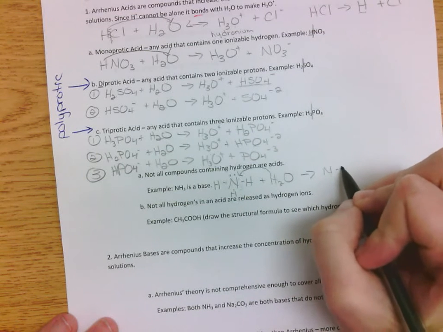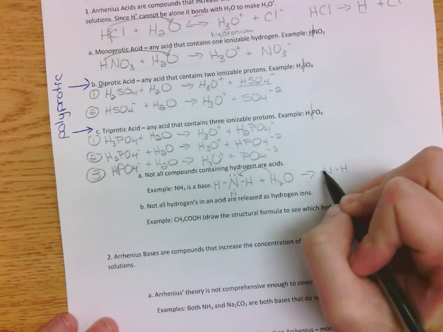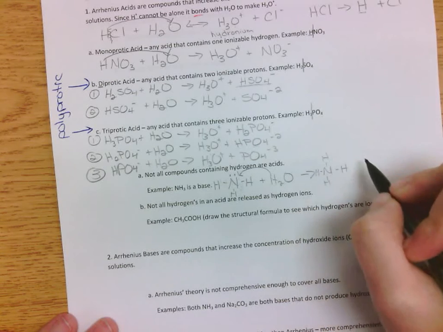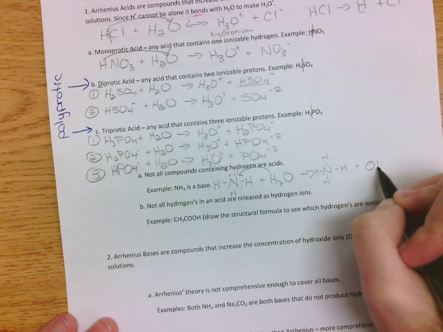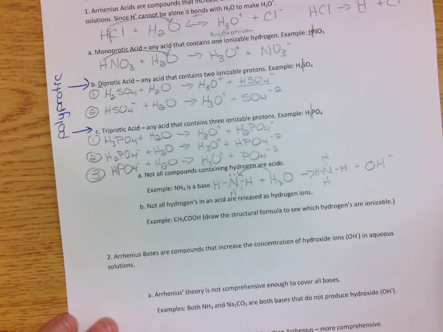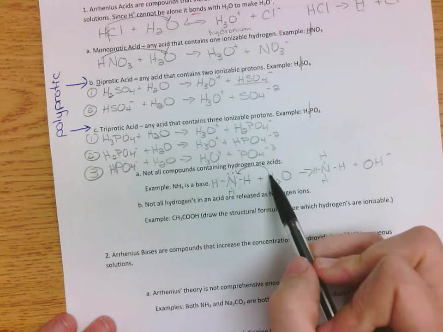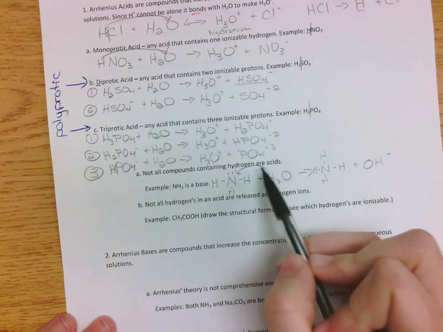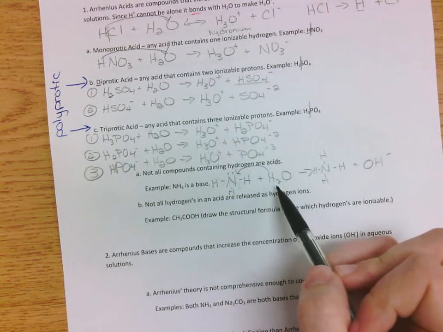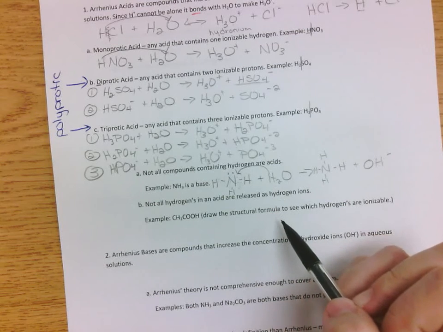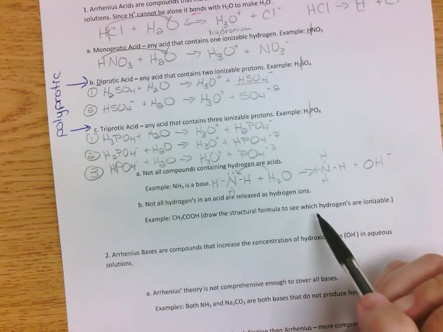So then we end up with NH4 and a hydroxide ion. So since we're gaining a hydrogen instead of losing a hydrogen, this is considered a base, if we go by the Arrhenius definition.